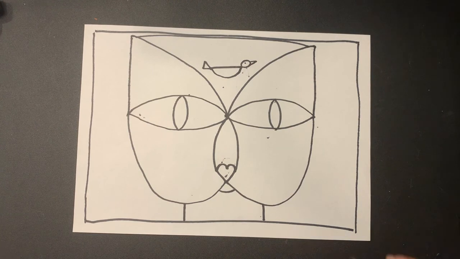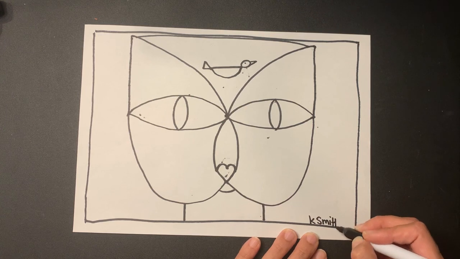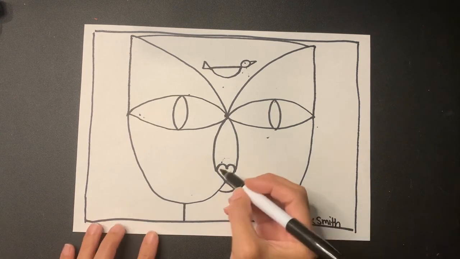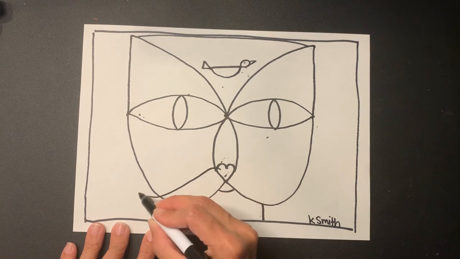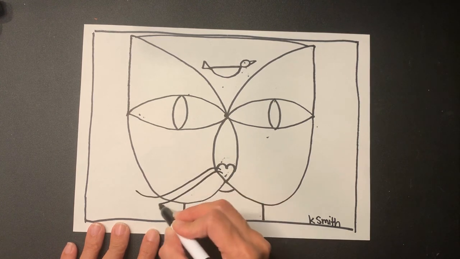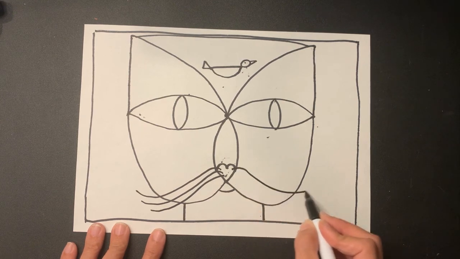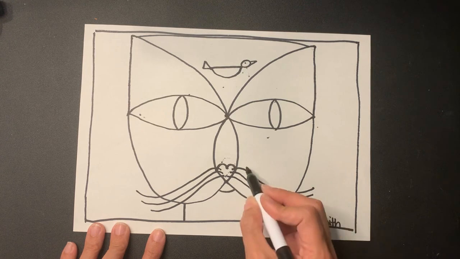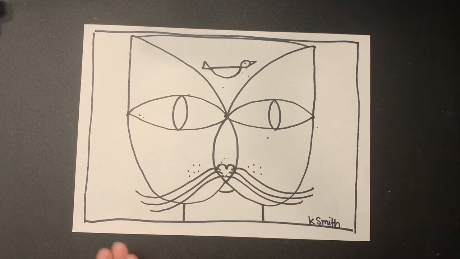Now it's your time to autograph. I'm going to write my name here. If you can, please do it. Practice writing your name. Oh wait, I forgot my whiskers. Silly Miss Smith. I'm going to make him look kind of like a mustachio. He's a French cat. Here we go. And I kind of like to add freckles by adding dots to the little cheek here. You don't have to add them, it's up to you.